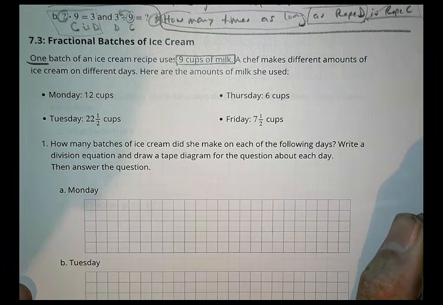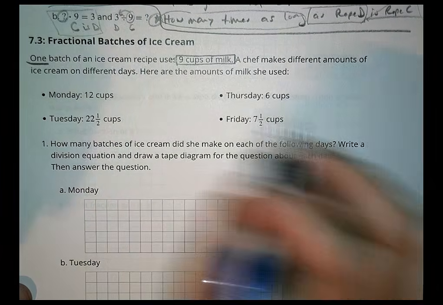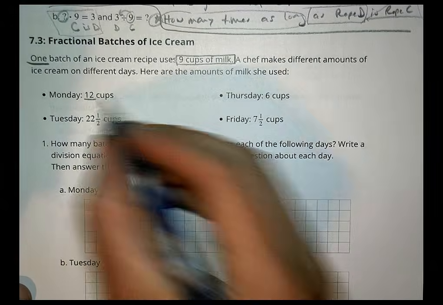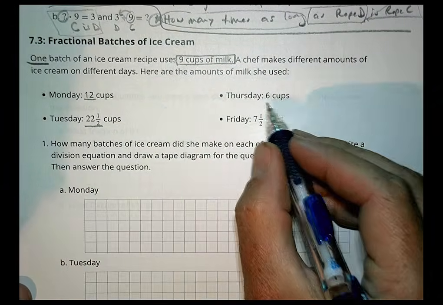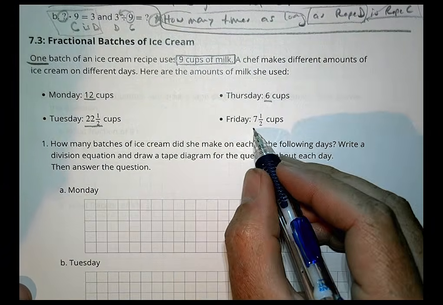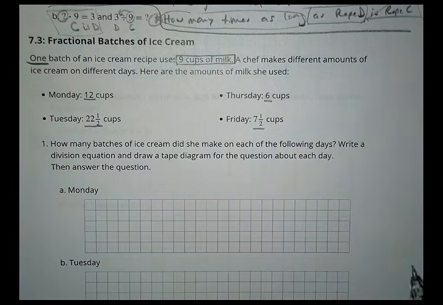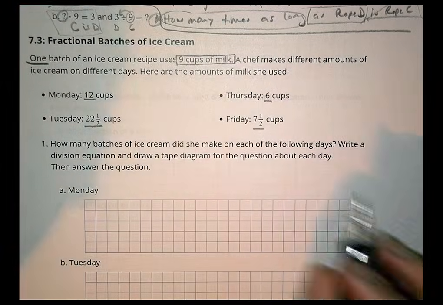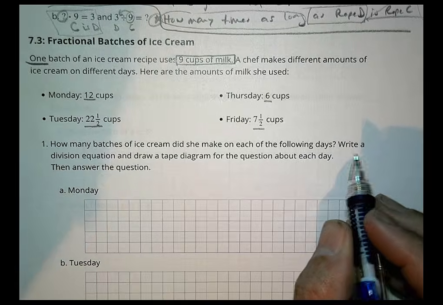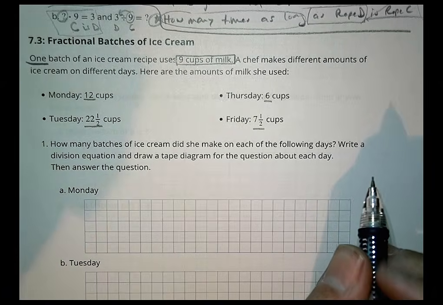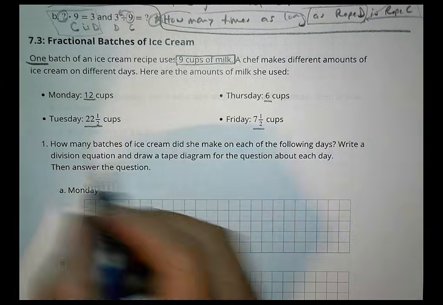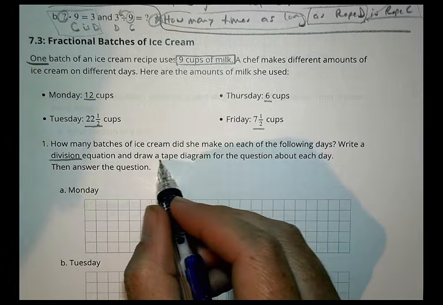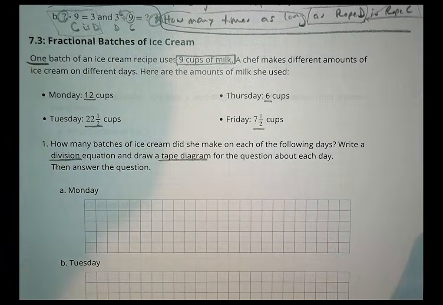Here are the amounts of milk she used. 12 cups on Monday, 22.5 on Tuesday, 6 on Thursday, and 7.5 on Friday. How many batches of ice cream did she make on each of the following days? Write a division equation and draw a tape diagram. So we need a division equation and a tape diagram for each question.